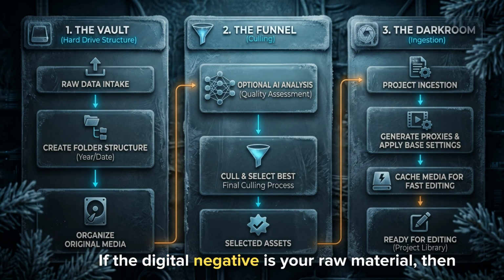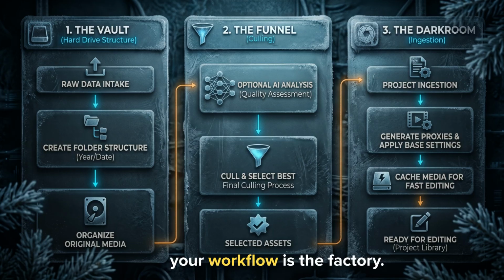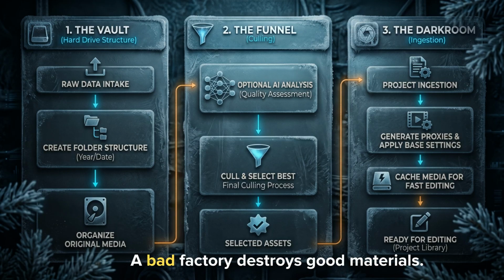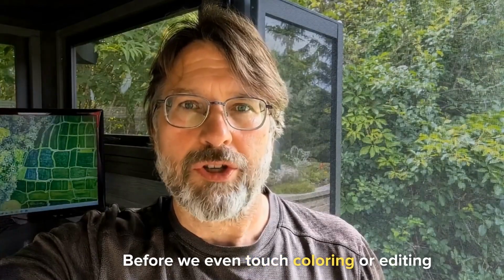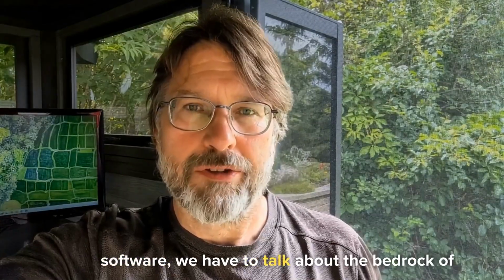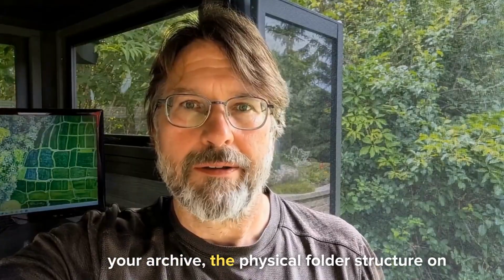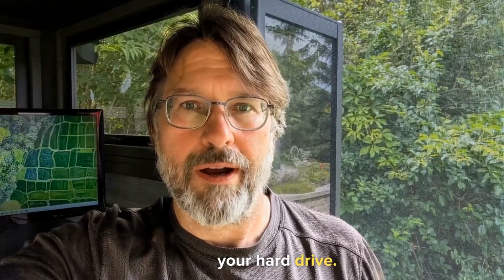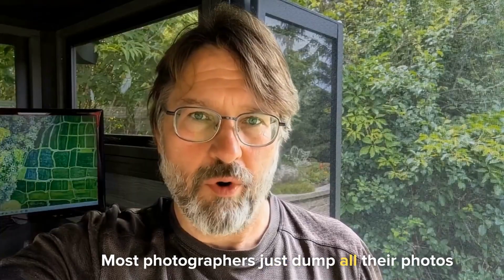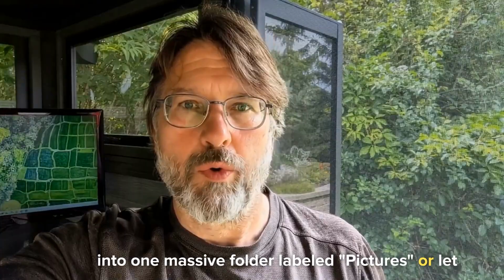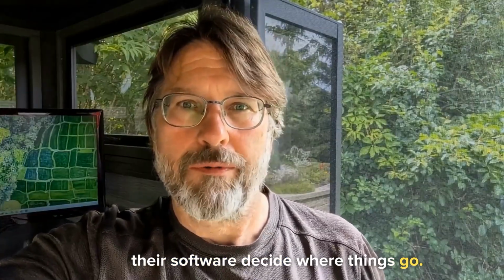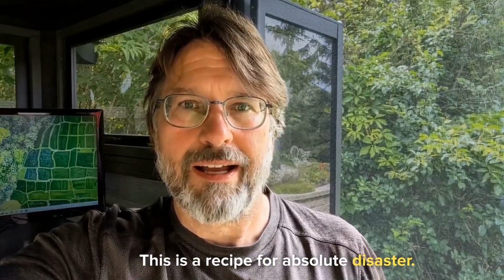If the digital negative is your raw material, then your workflow is the factory. A bad factory destroys good materials. Before we even touch culling or editing software, we have to talk about the bedrock of your archive, the physical folder structure on your hard drive. Most photographers just dump all their photos into one massive folder labeled Pictures, or let their software decide where things go. This is a recipe for absolute disaster.